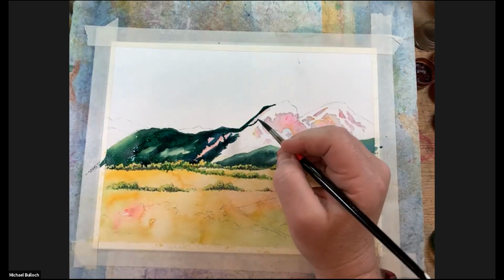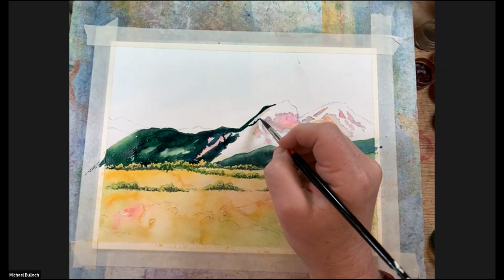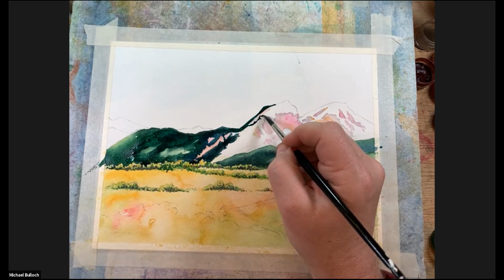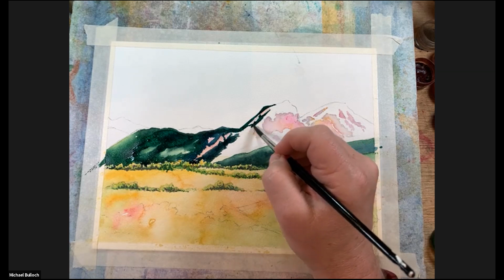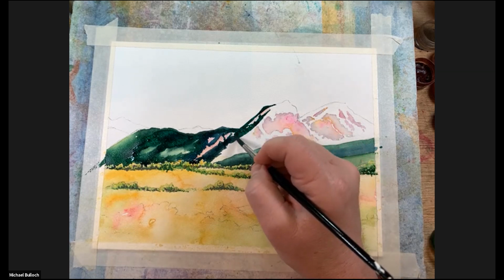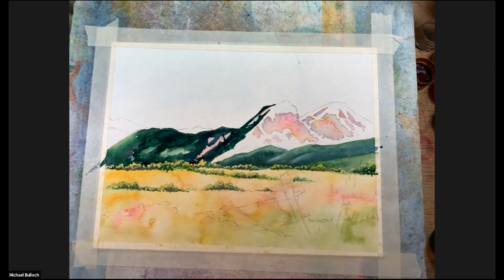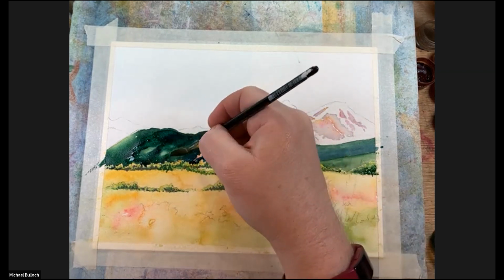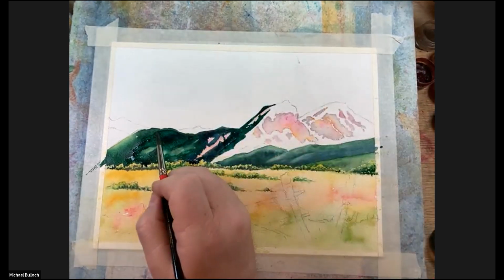And then there was this little cliff face looking thing. Doesn't quite look like that probably, but that's all right. Kind of break it up. Do a couple pieces there. And just soften that. Let that run a little bit better into each other.